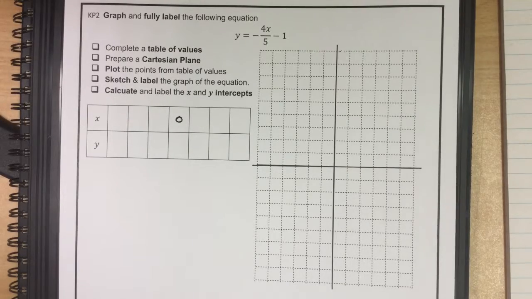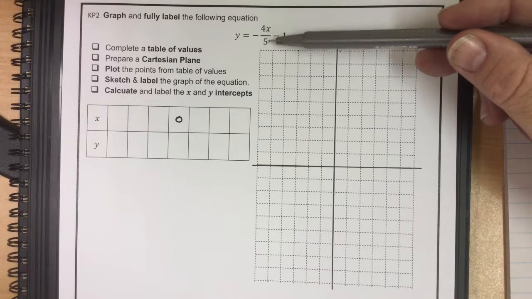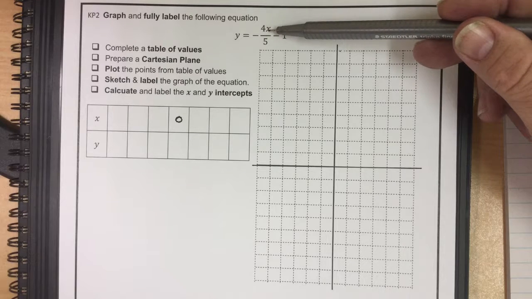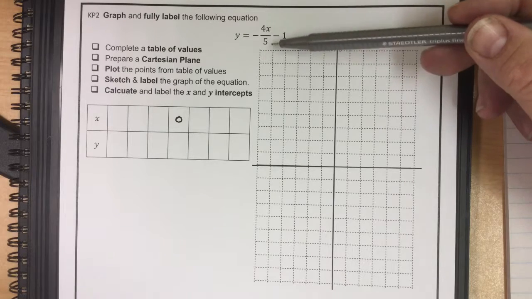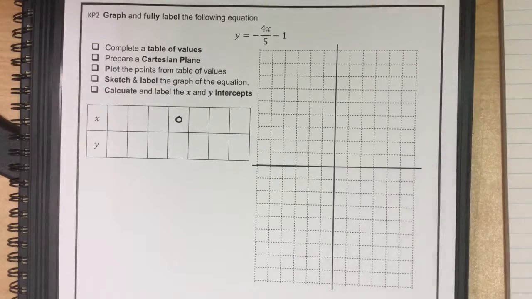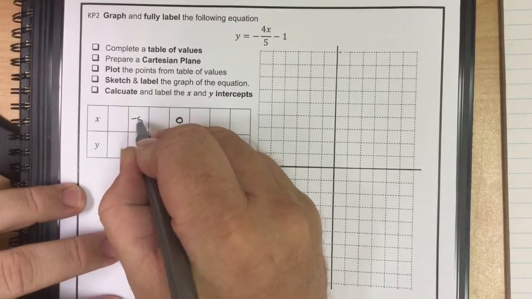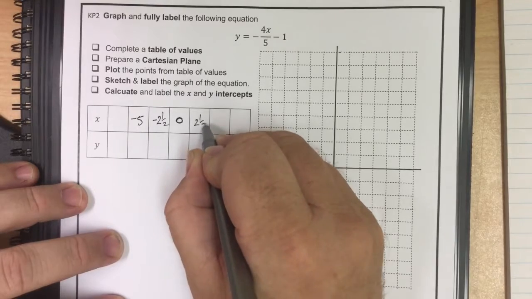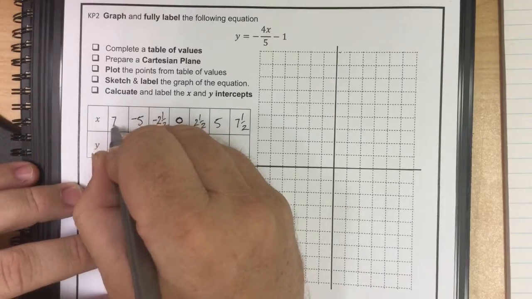to plot this line. I'm taking a look at the equation and I see that I'm going to have to divide whatever I've got by 5, and I've got 4 as the coefficient of this x, so I'm going to want to have some type of a number that's got a factor of 5 in there, or is going to be easy to deal with when I multiply it by 4 and divide it by 5. So maybe I'm cheating a little bit, maybe not. I'm going to use -5. I'm going to use -2.5. I'm going to use 2.5. I'm going to use 5, and I'm going to use 7.5, and I guess -7.5 on the other end.